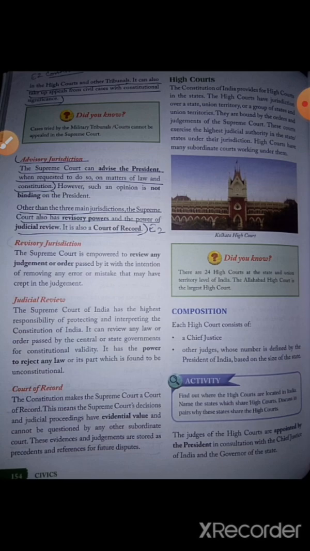So what is judicial review? The Supreme Court of India has the highest responsibility of protecting and interpreting the Constitution of India. It can review any law or order passed by the central or state governments. That is, if any law has been passed by the central government or the state government, that can be reviewed by the Supreme Court. So it has the power to reject any law or its part which is found to be unconstitutional.